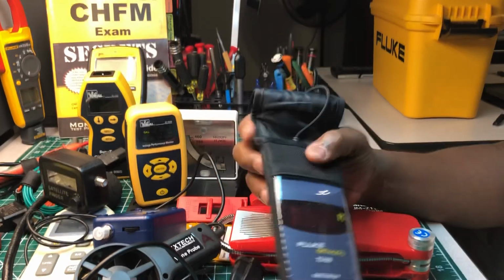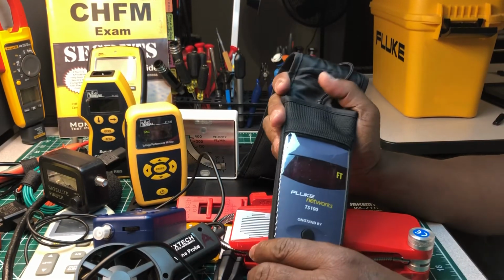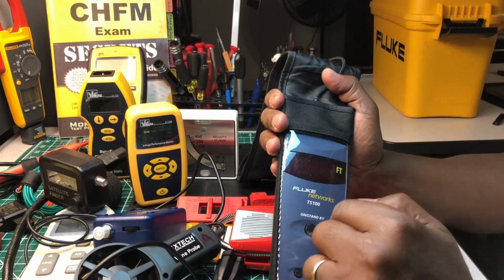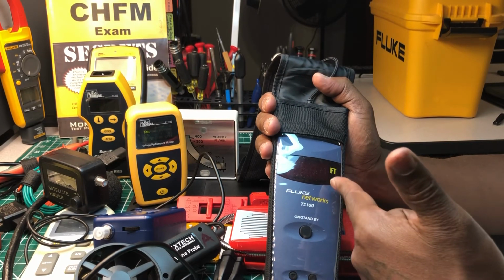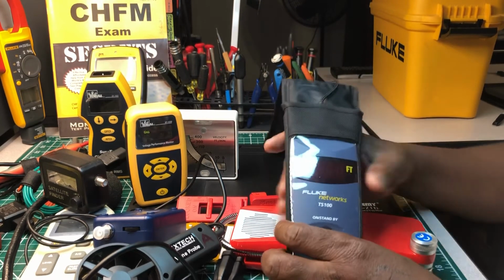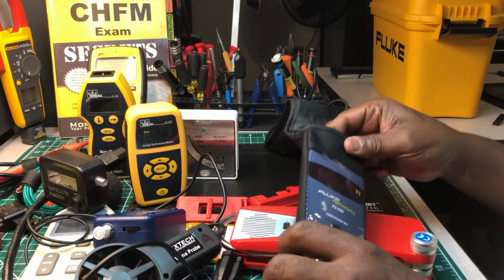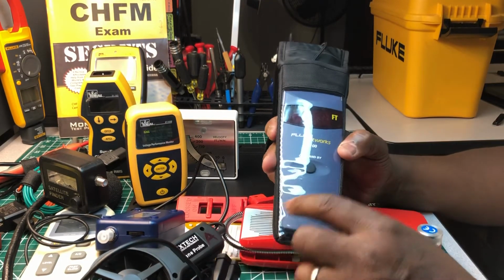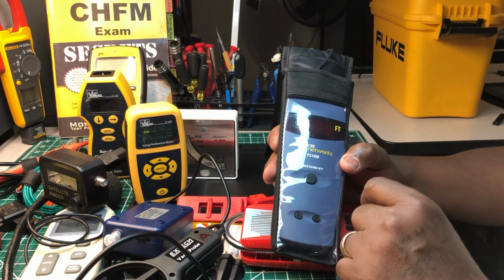I bought this also because this is by Fluke. This is underrated. This thing is so underrated, but it works perfectly. If you had a short in the wire, I don't have batteries in it, but I did do a video on this before, guys, so you may want to check it out.